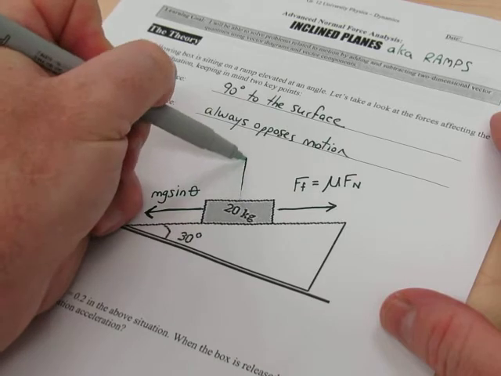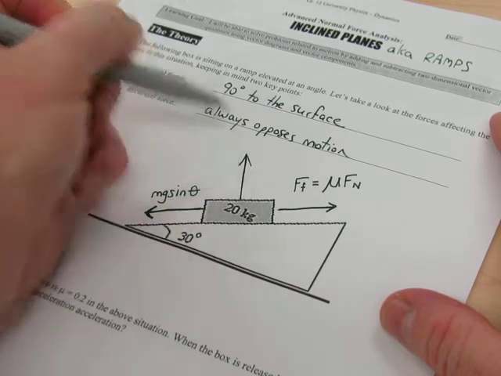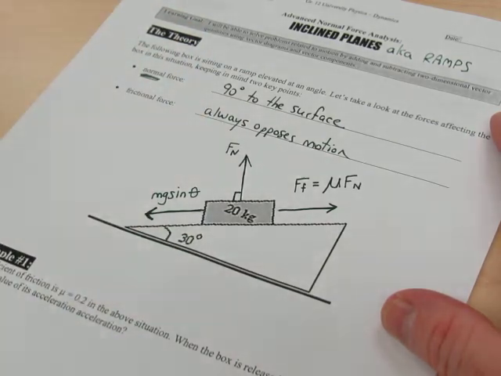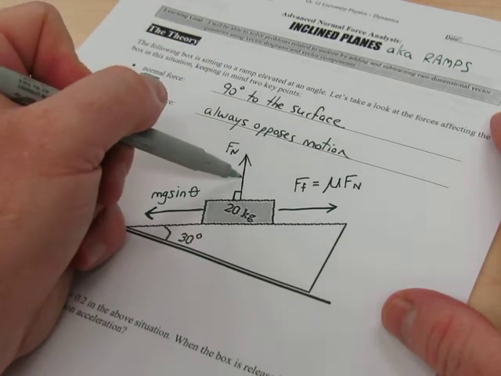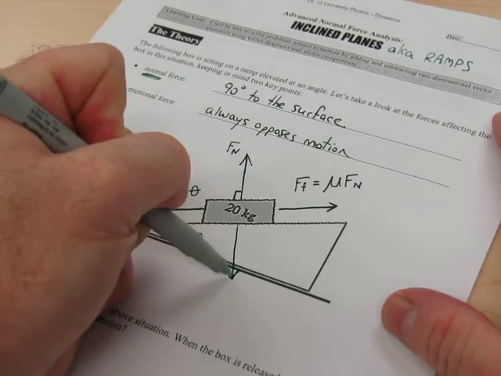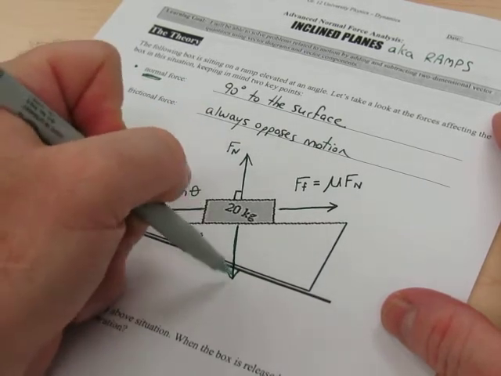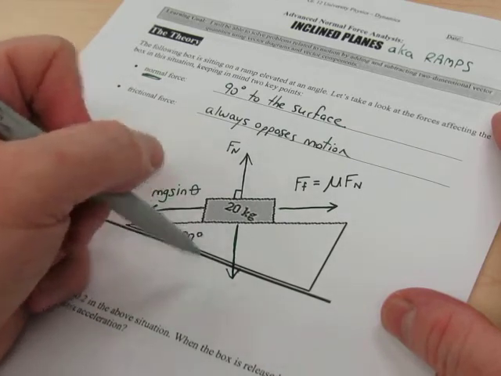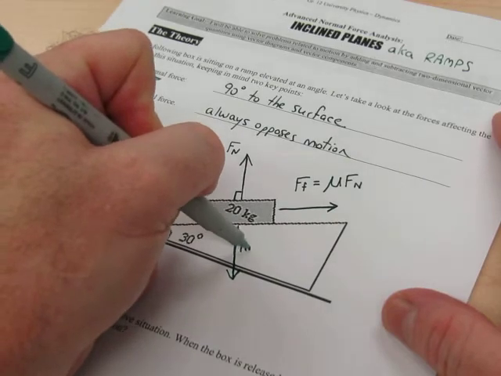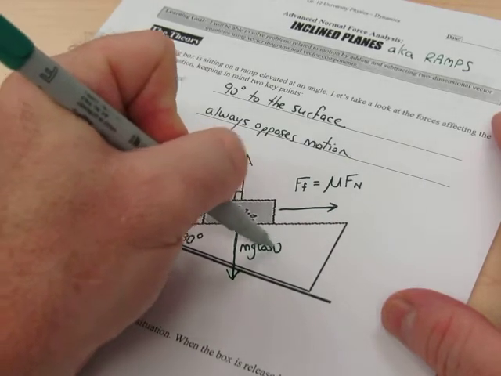So the normal force on a ramp points up like this, 90 degrees to the surface. It no longer opposes gravity directly. It opposes the component of gravity when you break gravity into two components. So it opposes mg cos theta.